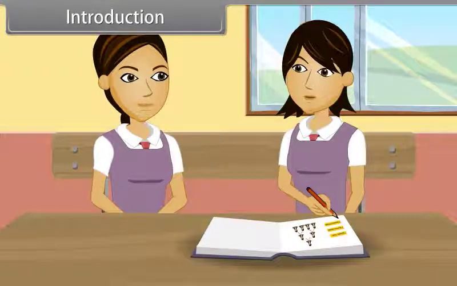Do you know what we call such progressions? Such a progression is a geometric progression. Come, I will tell you more about this.